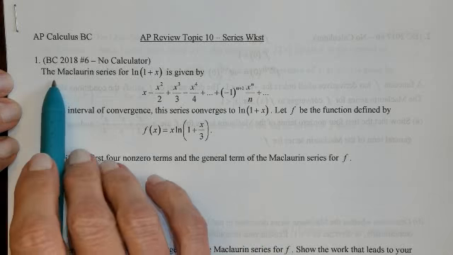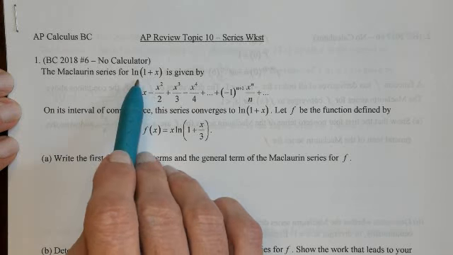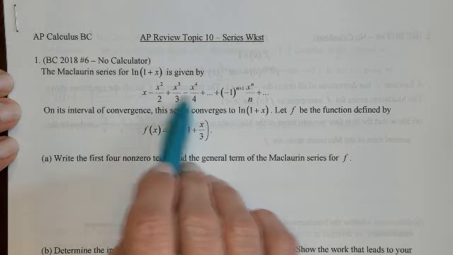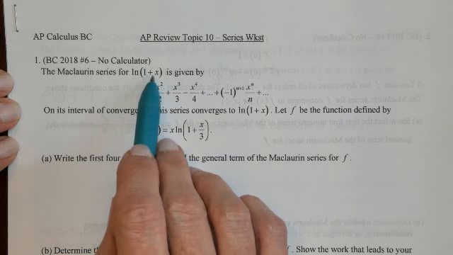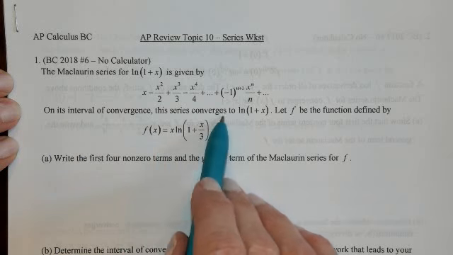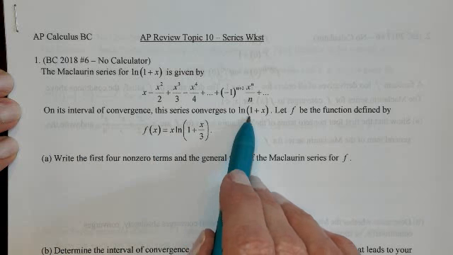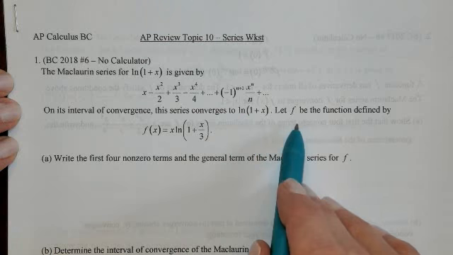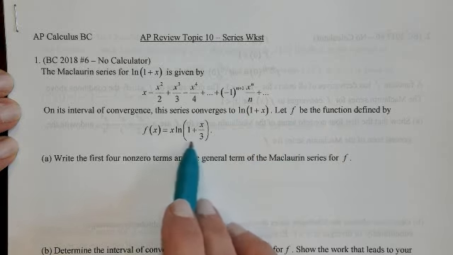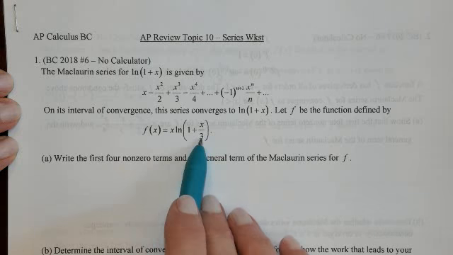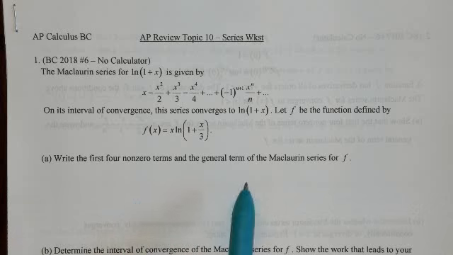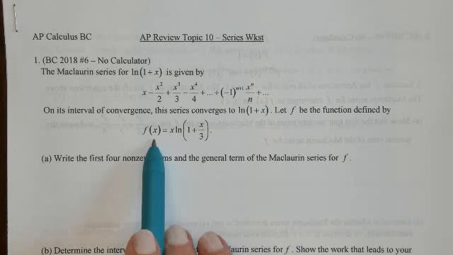So it says that the Maclaurin series for natural log of 1 plus x is given by this series. So they're giving you the Maclaurin series for ln of 1 plus x. On its interval of convergence, this series converges to natural log of 1 plus x. That's what a series does. Okay? Let f be the function defined by this series. Part A, write the first 4 non-zero terms and the general term of the Maclaurin series for f.